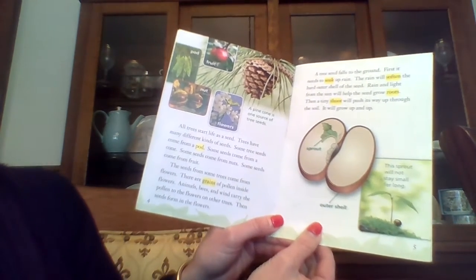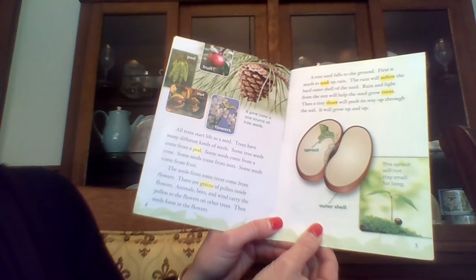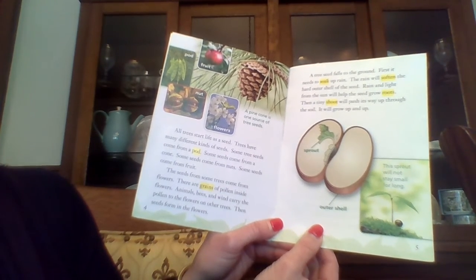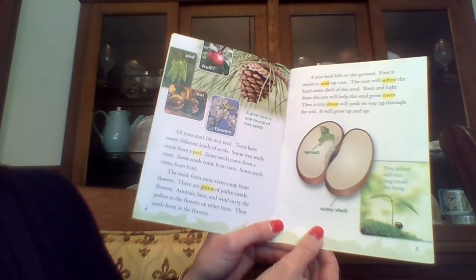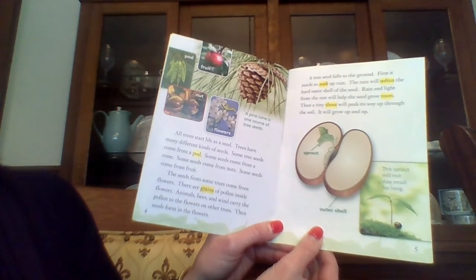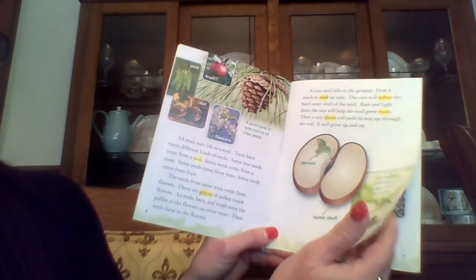A tree seed falls to the ground. First, it needs to soak up rain. The rain will soften the hard outer shell of the seed. Rain and light from the sun will help the seed grow roots. Then, a tiny shoot will push its way up through the soil. It will grow up and up.